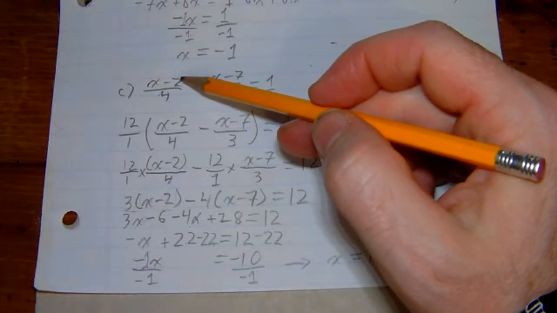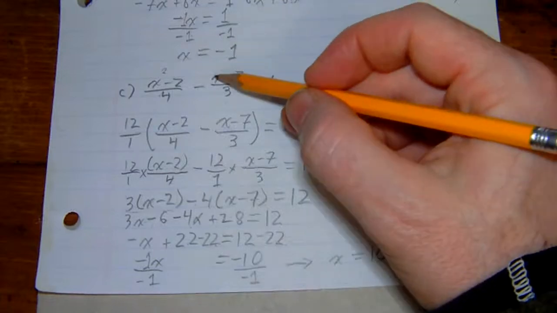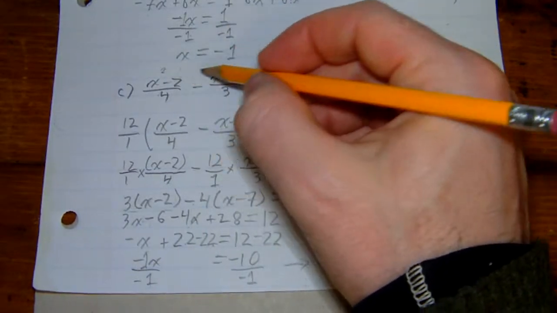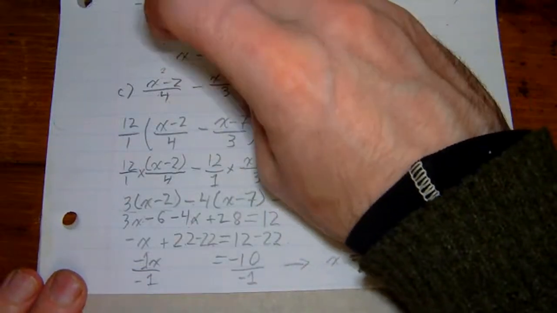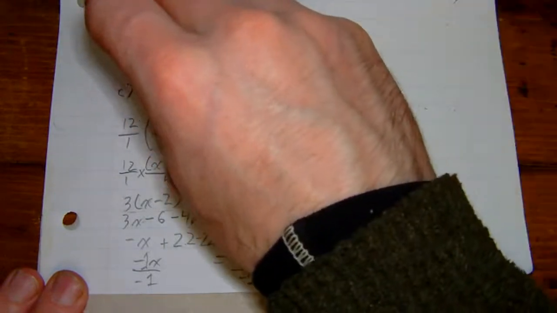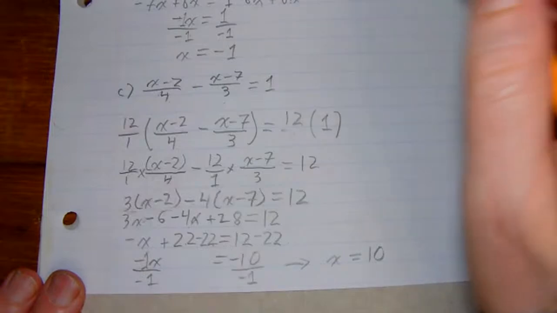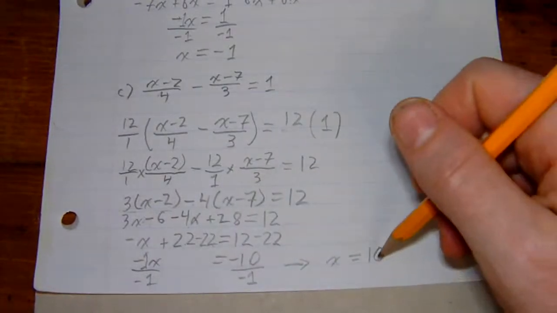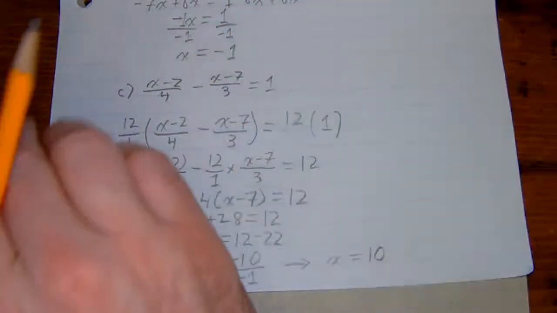10 minus 2 is 8. 8 over 4 is 2. 10 minus 7 is 3. 3 over 3 is 1. 2 minus 1 is indeed 1. And so we know now that we have the right answer. So anytime you're doing equation solving, at the end of it, you never should have to wonder, did you do it right or not? Even on a test, you can tell for sure whether you got the right answer by just taking it and subbing it back in.